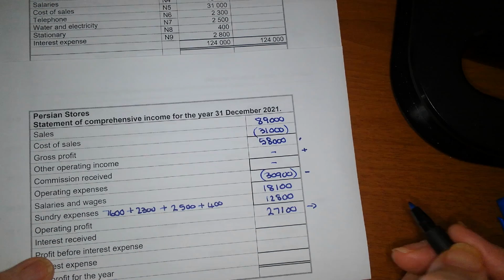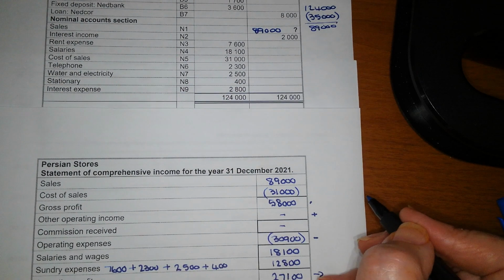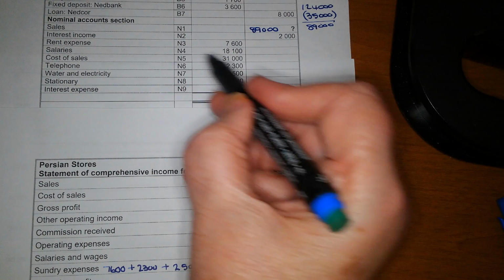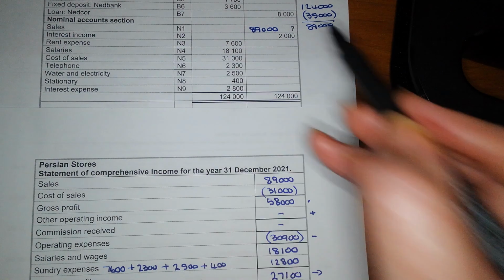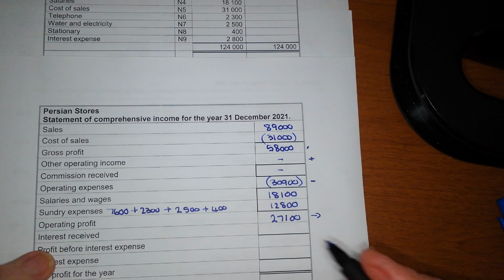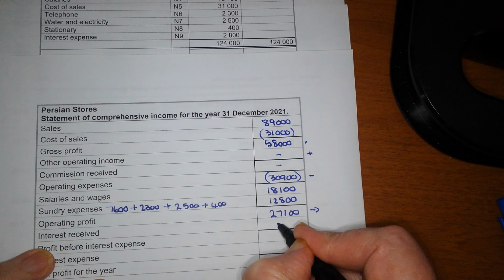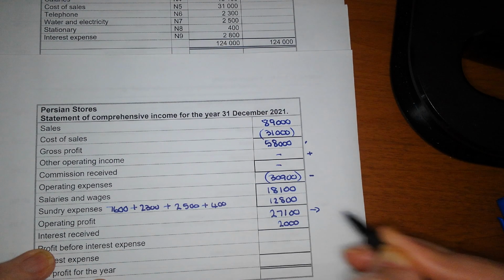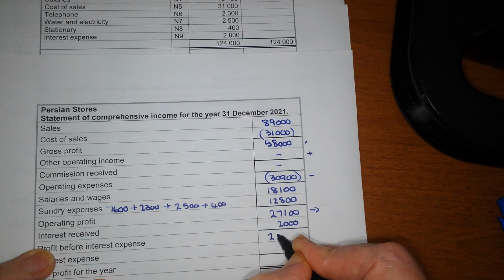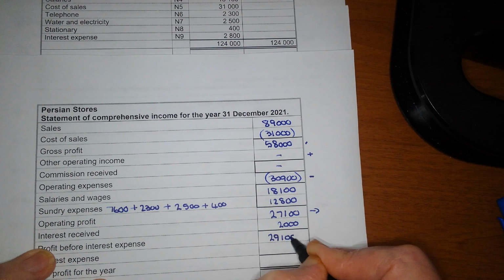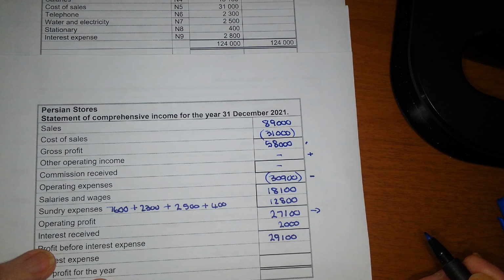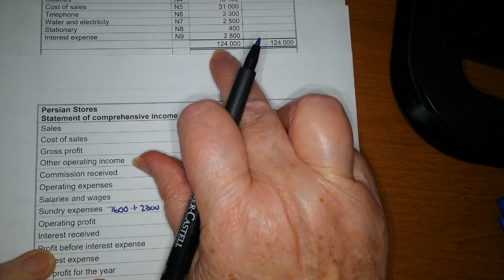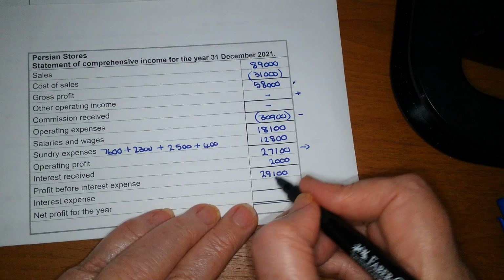Okay, then I look at interest income, and the interest is 2,000 Rand. So it means I will indicate on the income statement that there is an interest of 2,000. So my profit before the interest expense is 29,100.